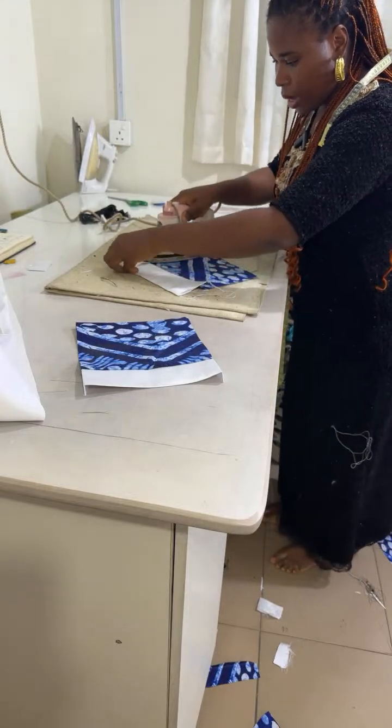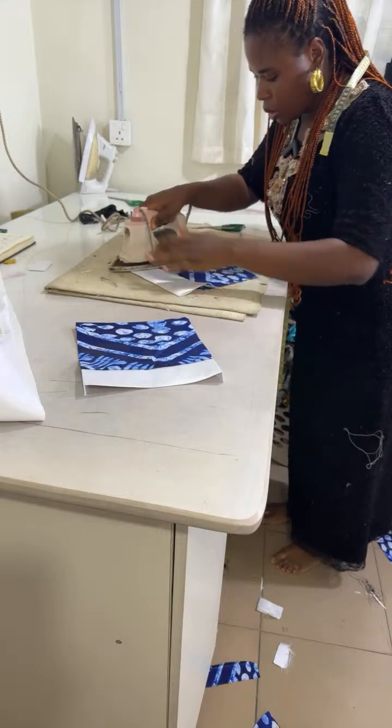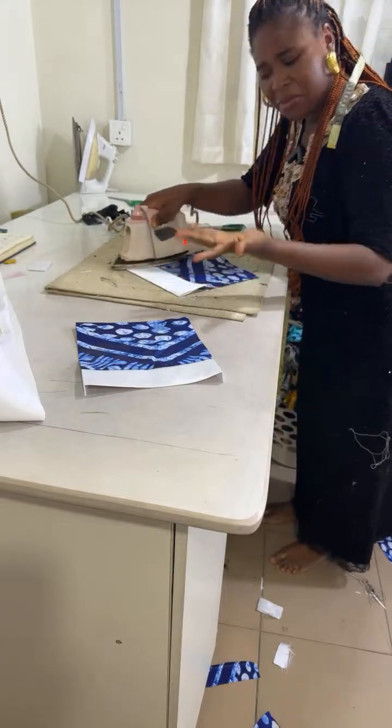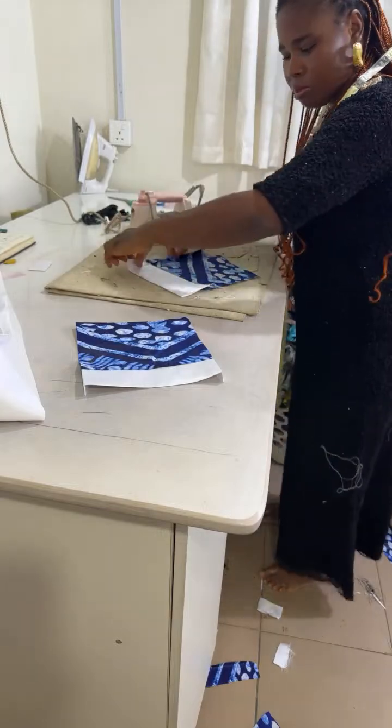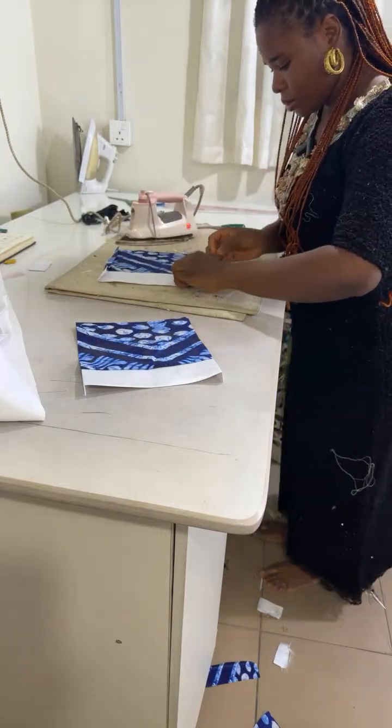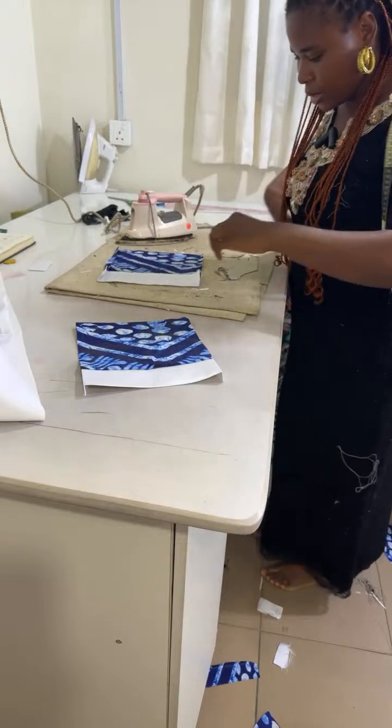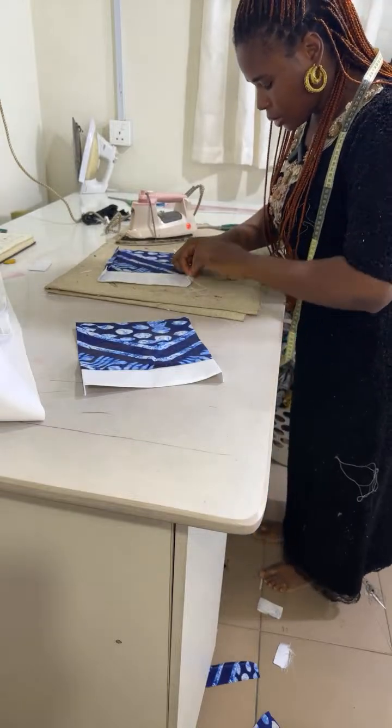This is Adire Kampala. You can use Ankara, you can use any fabric. Any fabric will go with this style, be it chiffon, be it anything. I made one with chiffon for myself, one yellow one I posted.